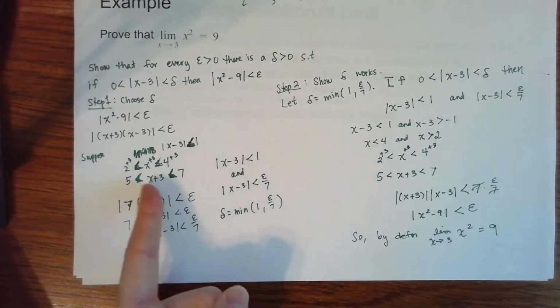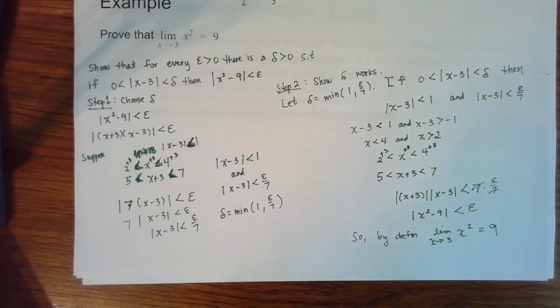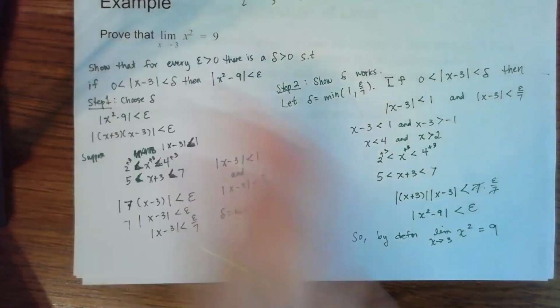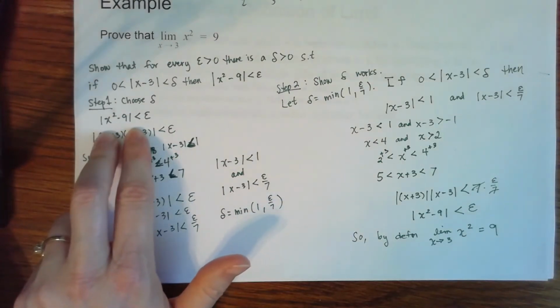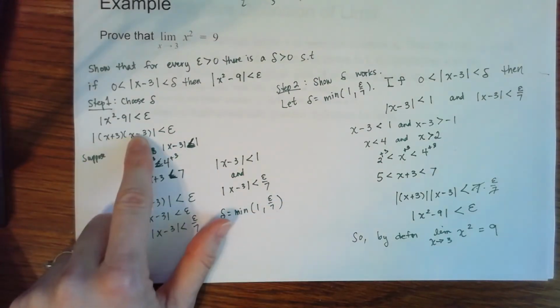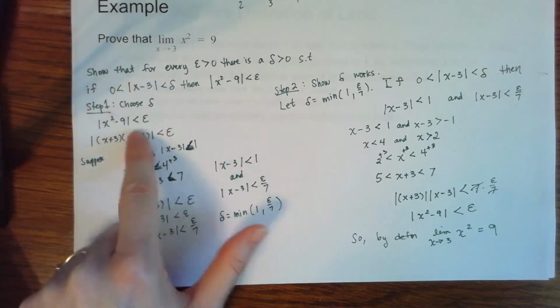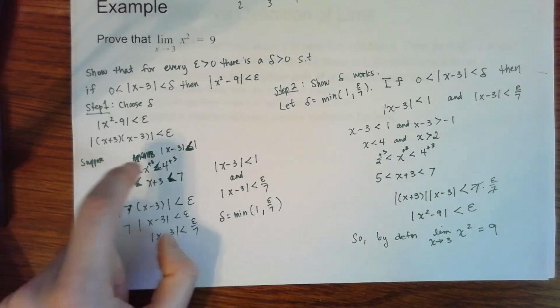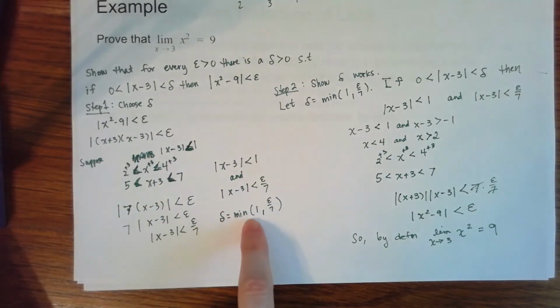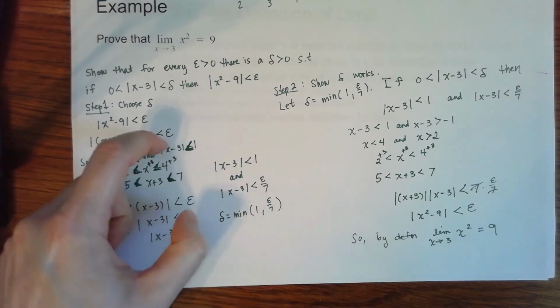Now this was definitely a trickier proof than the ones that we did last time because we had to do a little bit of guesswork. So hang on to this idea: if you have to factor something, and one of the factors is what you're looking for, then reason about the other factor. But just remember, all the conditions that you put on have to be taken into account when you choose your delta. You can't just choose epsilon over 7.